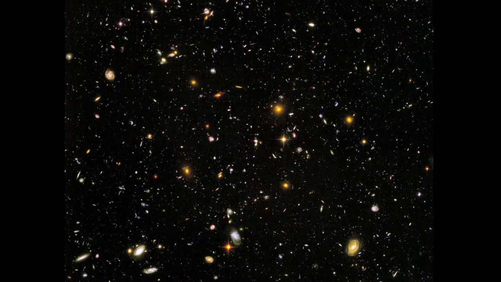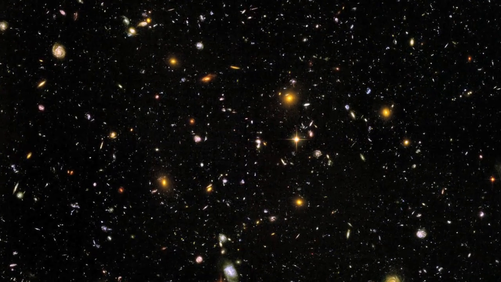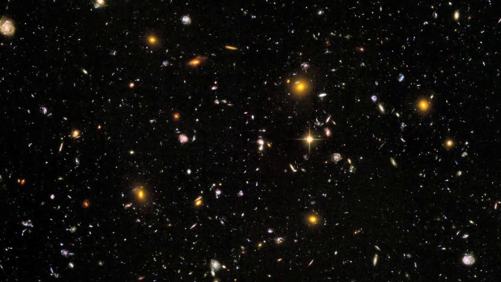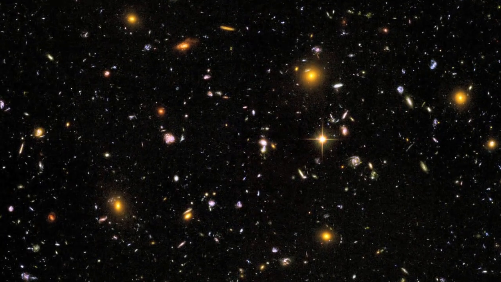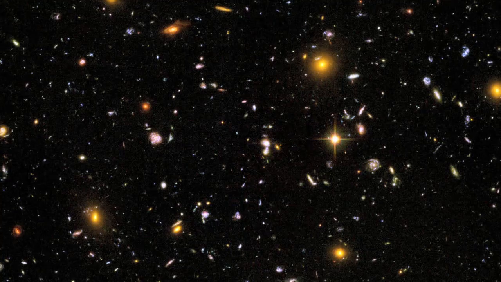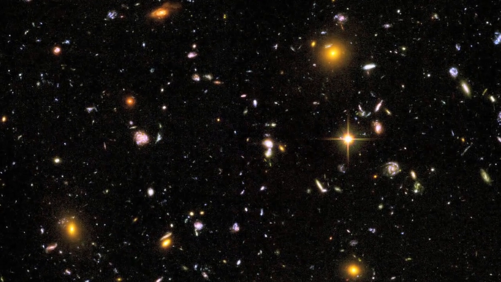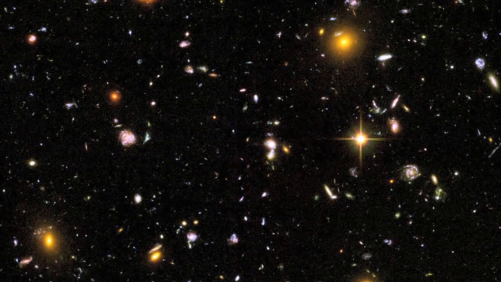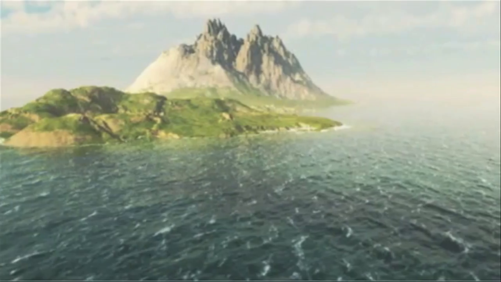This image shows one small portion of our night sky as viewed from the Hubble telescope. Within this image, we see multiple galaxies, each composed of roughly 100 billion stars. As vast and mysterious as the universe may seem, it is governed by fundamental concepts.